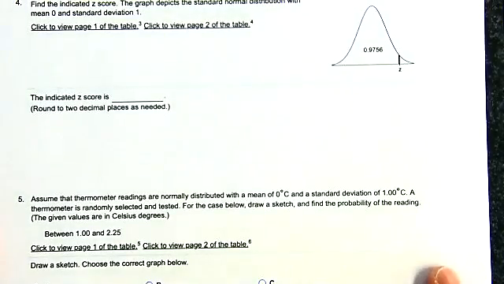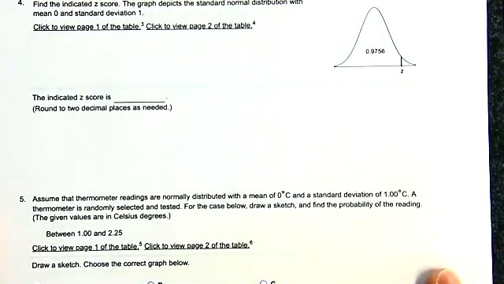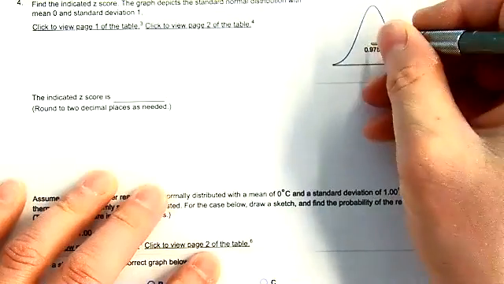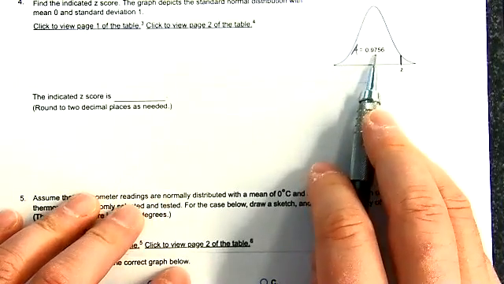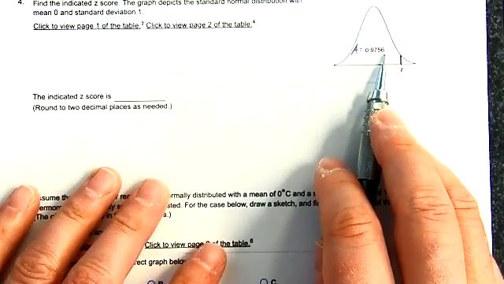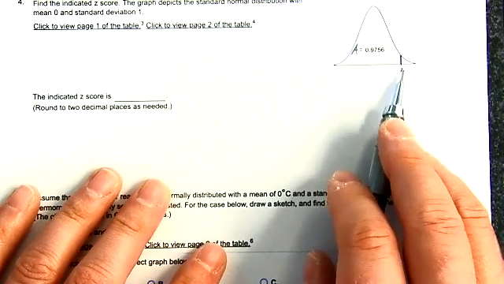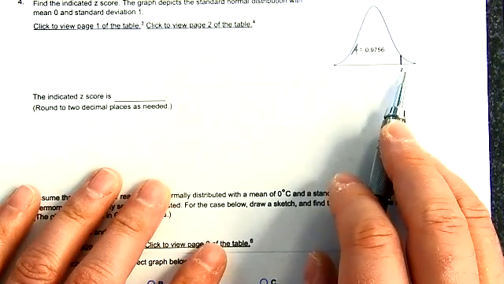Okay, let's look at 4. 4 is the reverse problem. In 4, they give us the area. They say the area is 0.9756, and they want us to find out what the z-score is.